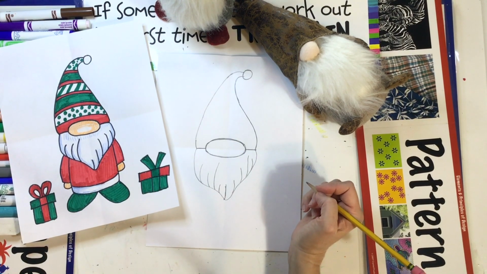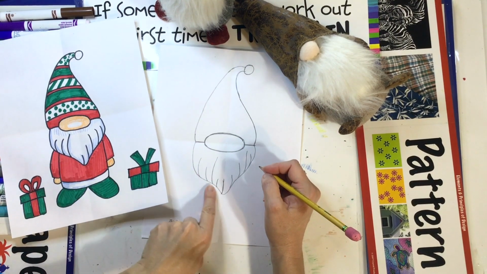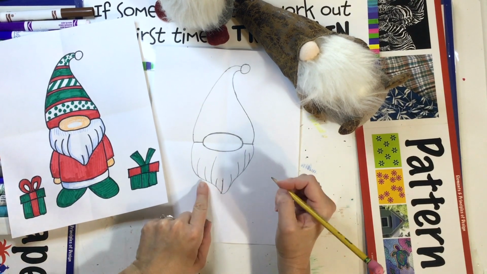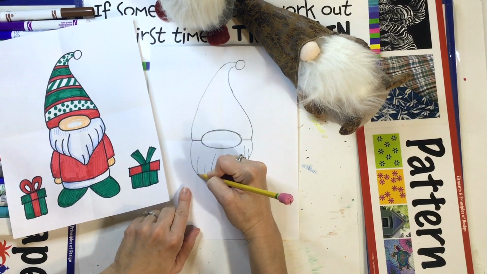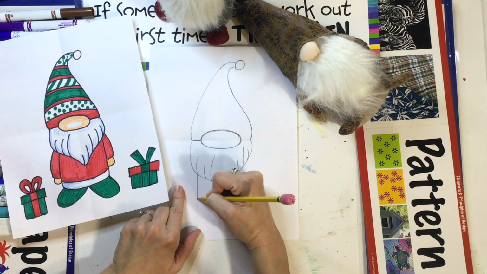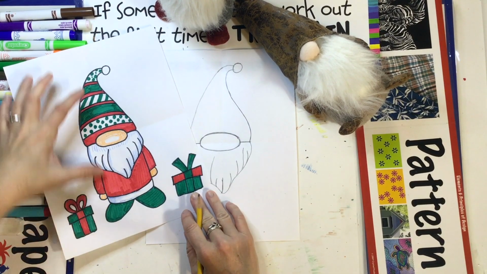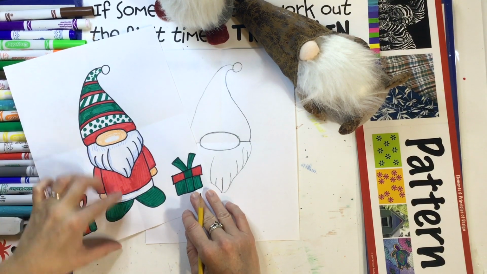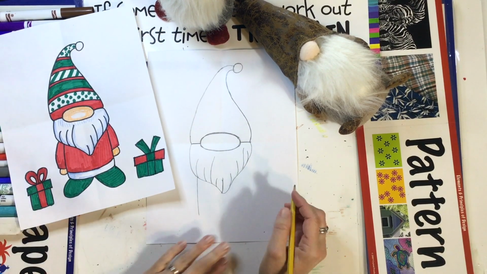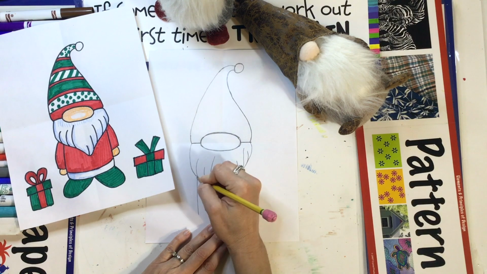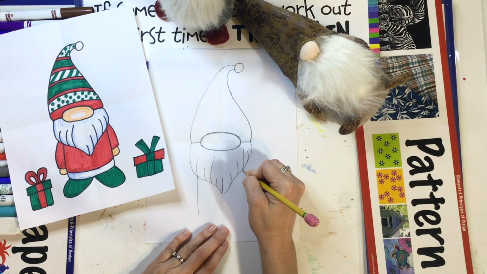Okay, next we're going to draw the body. So look down here at the bottom of the beard. Under it, right about here, we're going to draw a line for the body. Now remember, gnomes are short. So most of this drawing is the hat and the beard. The body's smallest. Over here on this side, about the same way.